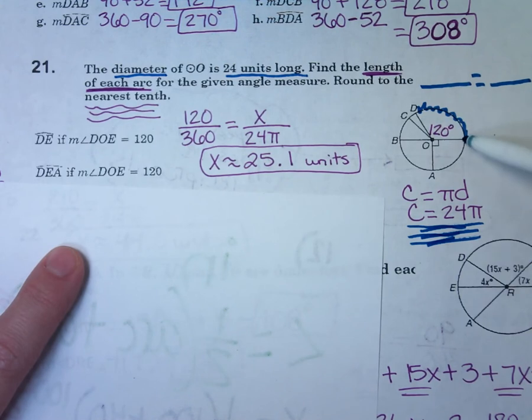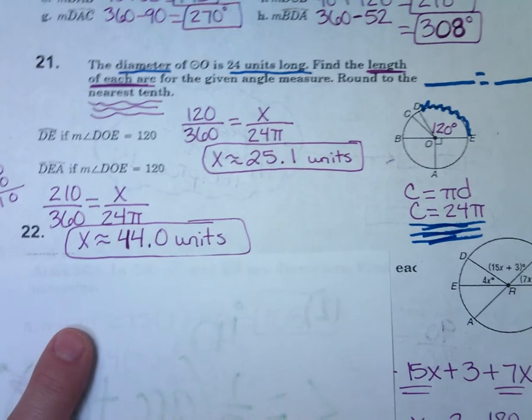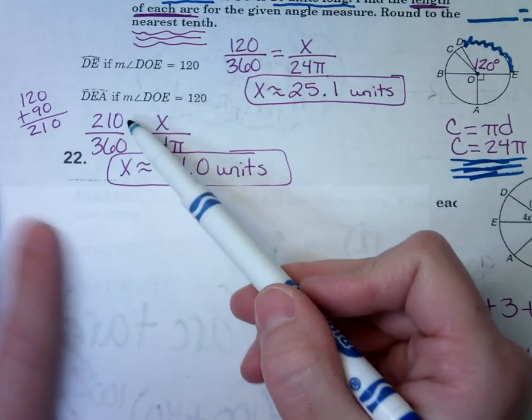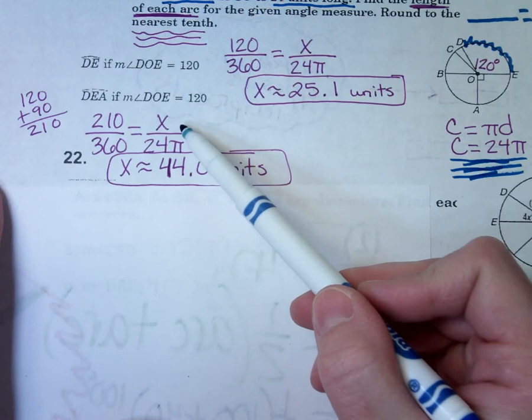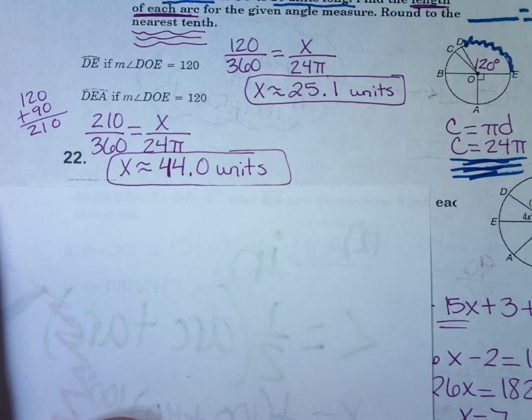Okay, this next one wants me to find the length of arc DEA. So I need to figure out how many degrees arc DEA is. So I take 120 plus 90, and that makes 210. So arc DEA is 210 degrees out of 360. What's its length out of the length around the circle? I cross multiply and divide. And if I round to the nearest tenth, I get 44.0.